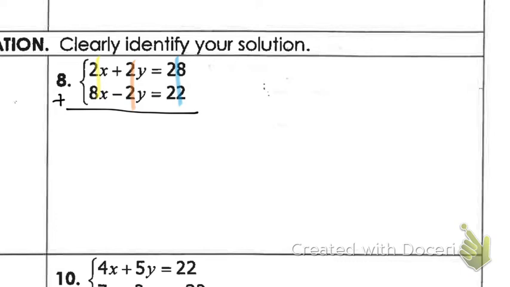No, what is 2 plus 8? 10. So we're going to combine them like that. What happens to 2y plus negative 2y? Those do cancel. And then what happens to 28 plus 22? 50. So for elimination, we're adding our equations together to make one part of them go away.